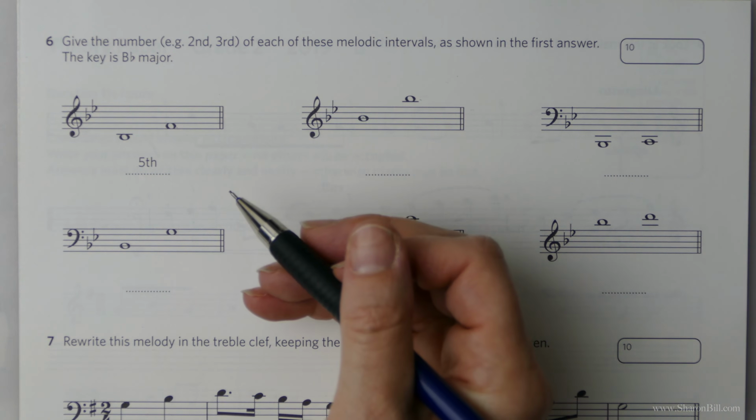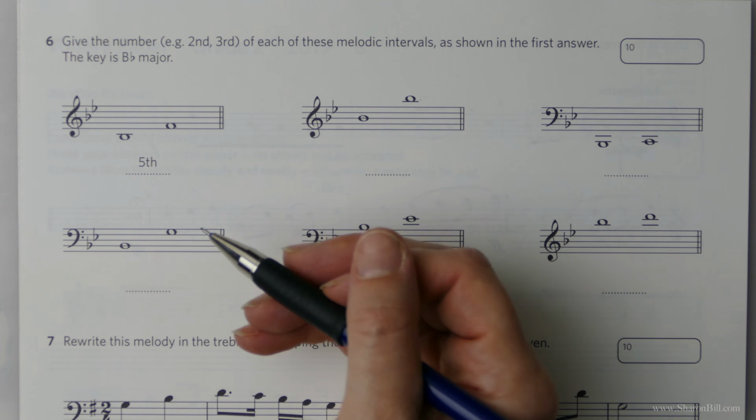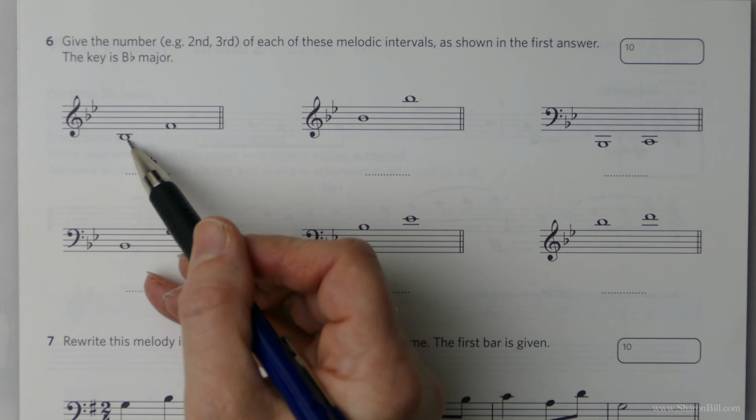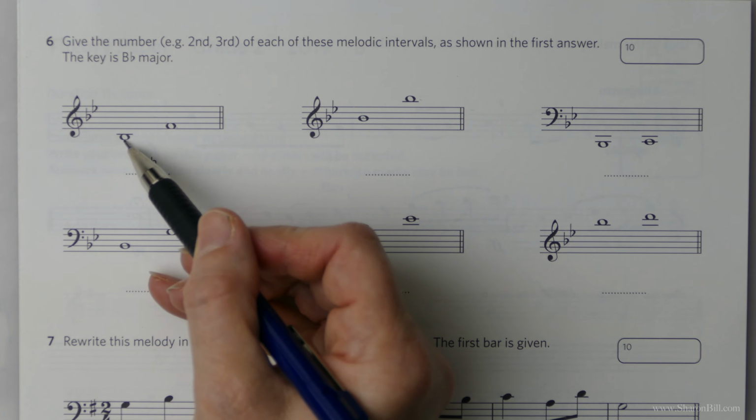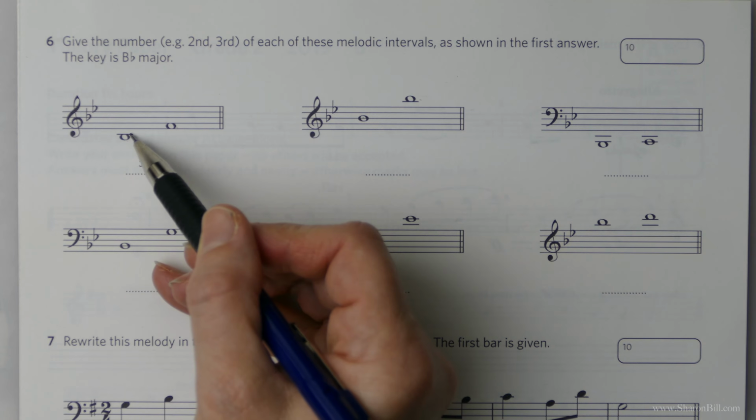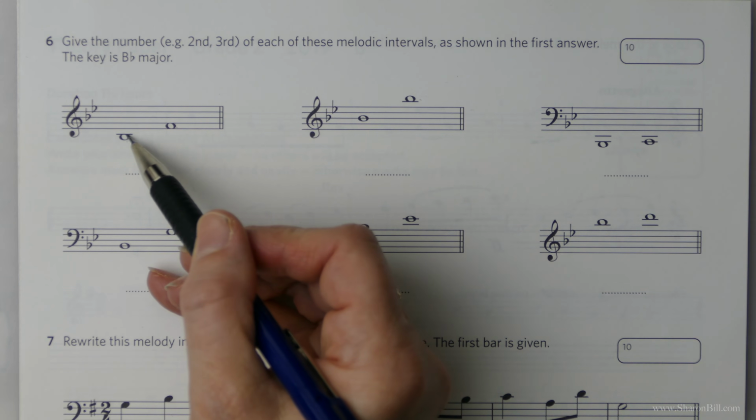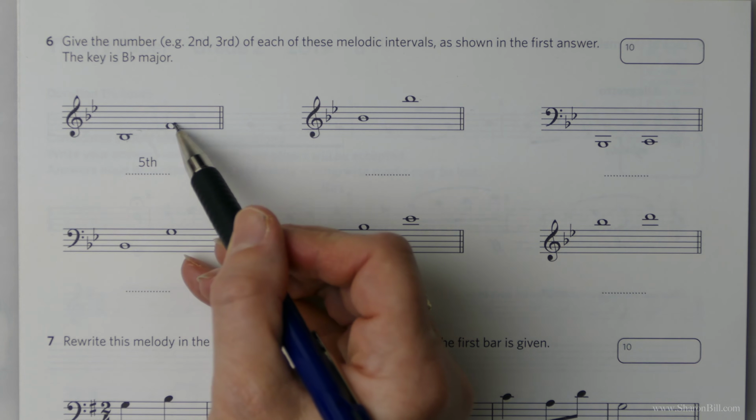They're pretty simple, apart from the fact that you must always remember to count the lowest note, the tonic, as 1. That's the first degree of the scale. The only way you can go wrong is if you forget to count that as 1 and go marching off. So here we can see that's a 1, 2, 3, 4, 5.